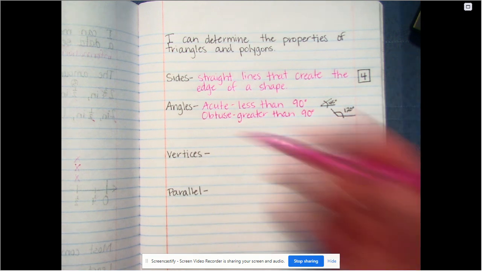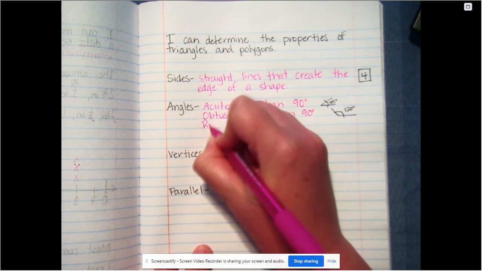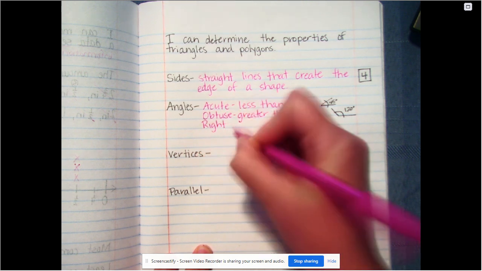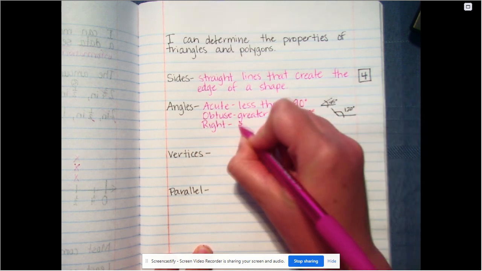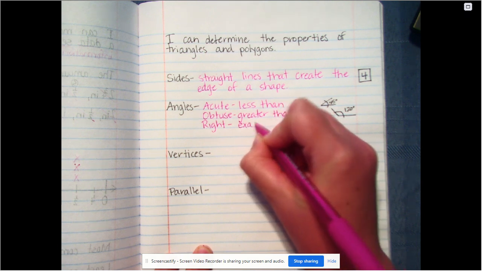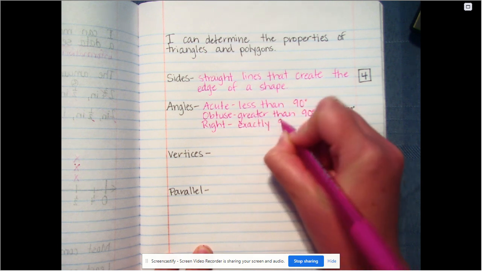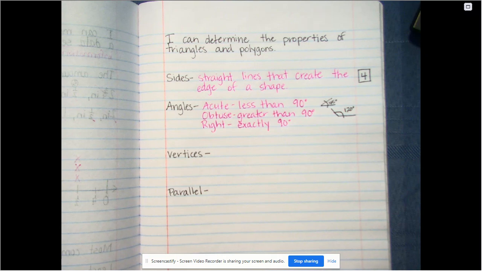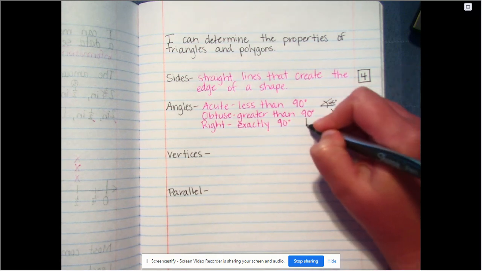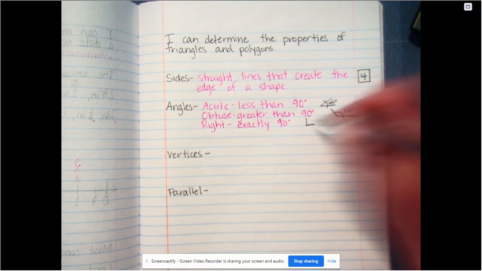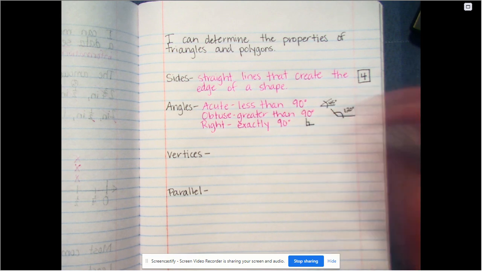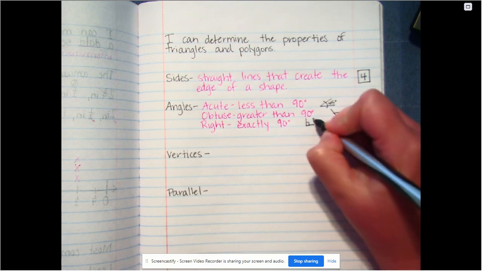And then lastly, we can have a right angle, which means that is exactly 90 degrees. And that is always shown with a little square in the corner to show that it's a right angle. So that is exactly 90 degrees.